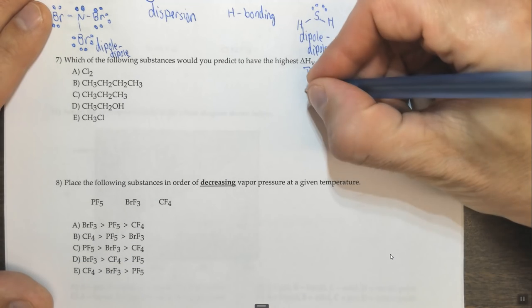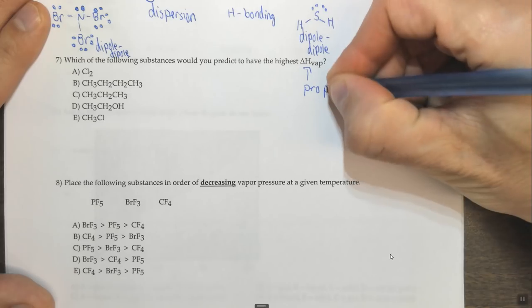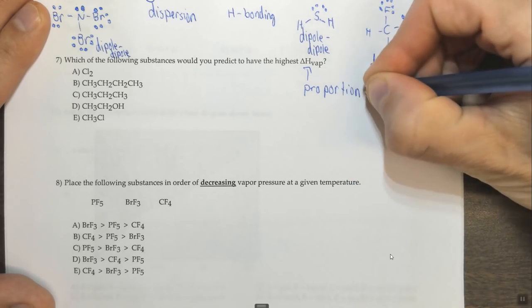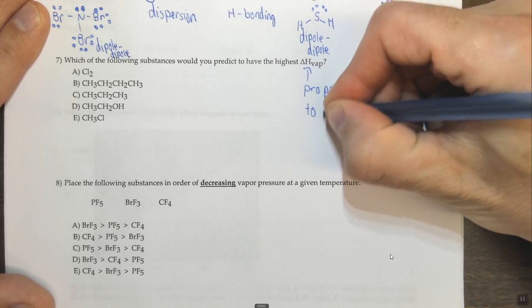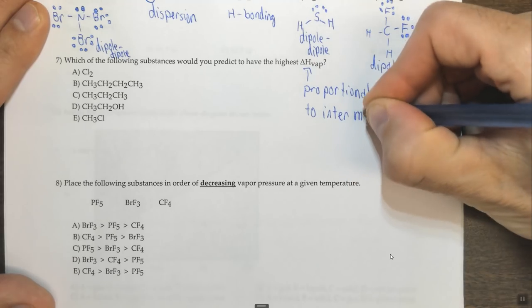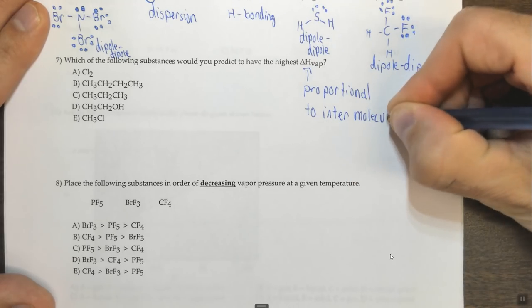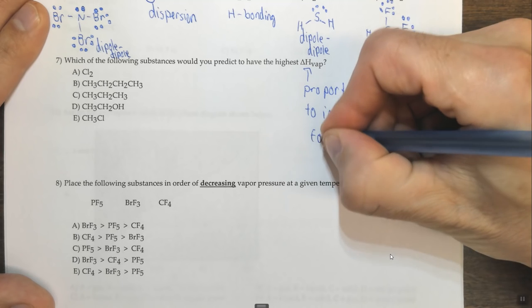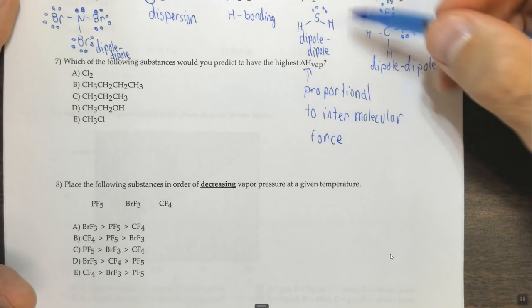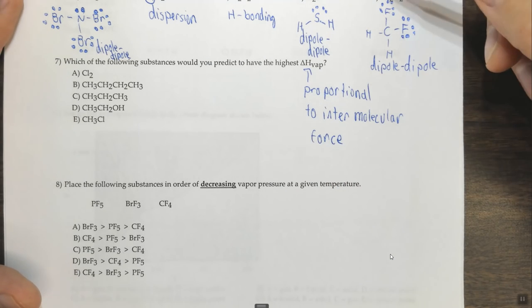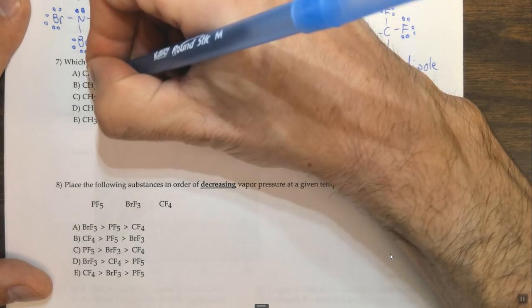The enthalpy of vaporization is the amount of energy it takes to physically separate them with no change in temperature. So this is proportional to intermolecular forces, because the stronger the molecules are held together, the more energy you're going to have to add to separate them. So let's take a look here. Cl2, this has dispersion.